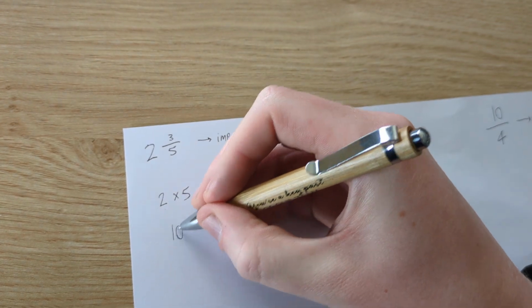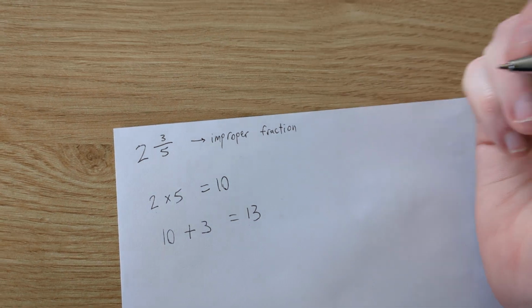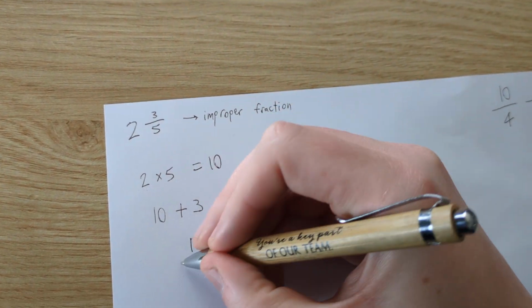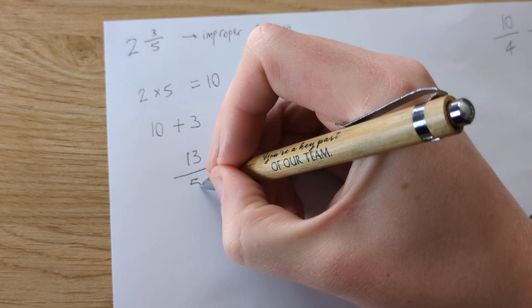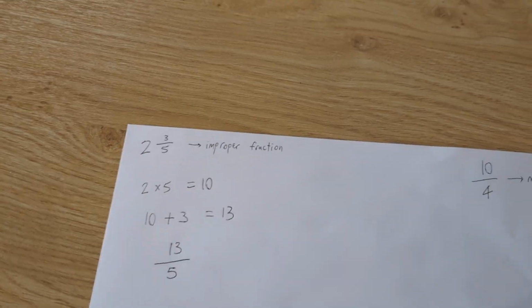So, anyway, 10 plus 3 equals 13. That's our new numerator. Denominator will stay the same, won't change. 13 over 5, that is the final answer.